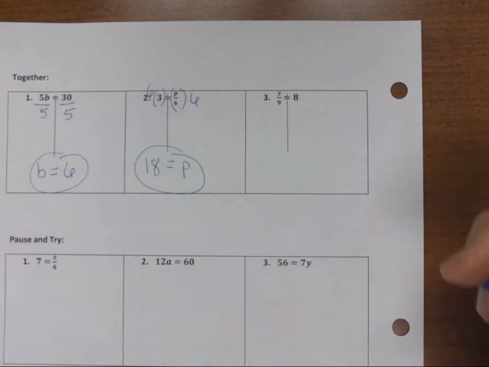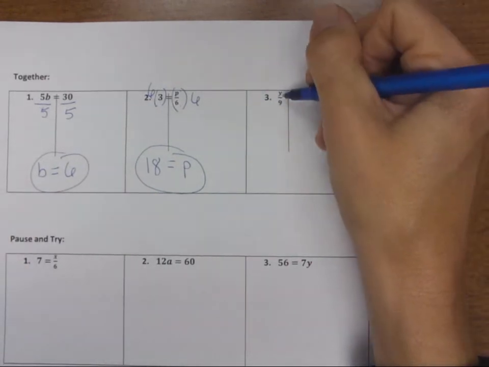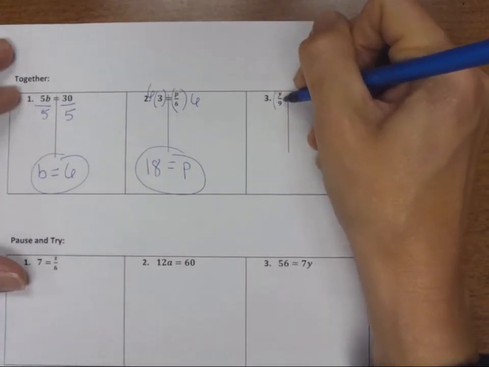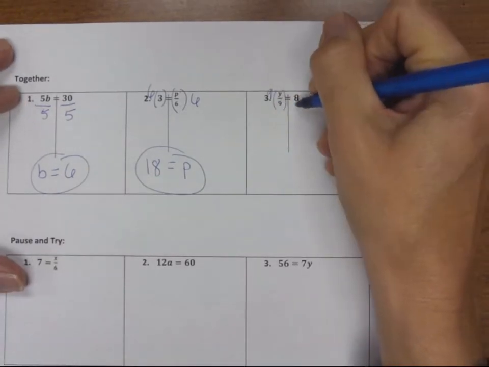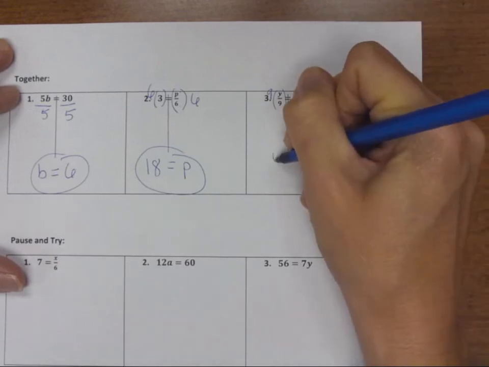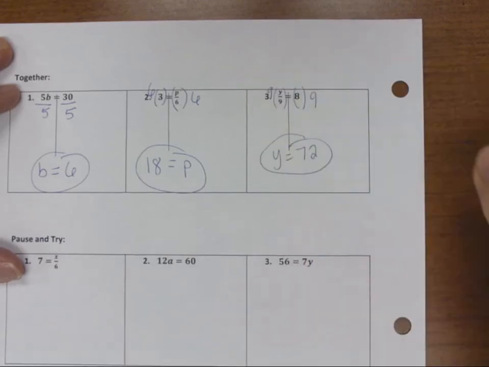Okay, and the third one here, y divided by 9 equals 8. Right now, y is being divided by 9. Do the opposite of division. We multiply by 9 to get y by itself. What we do to one side, we have to do to the other side. So y equals 8 times 9, which is 72.